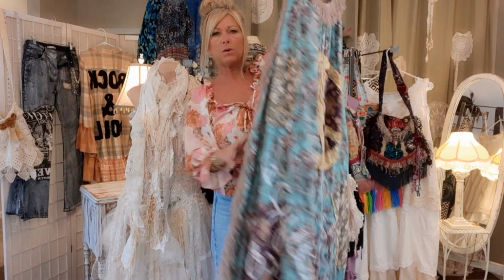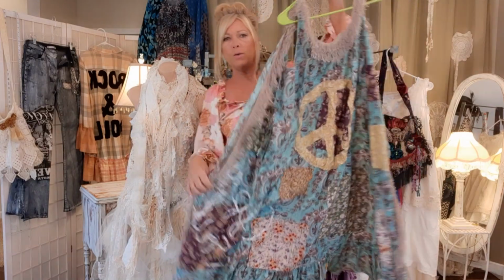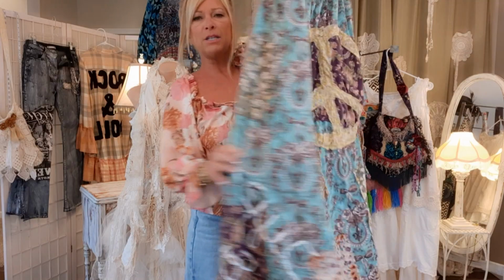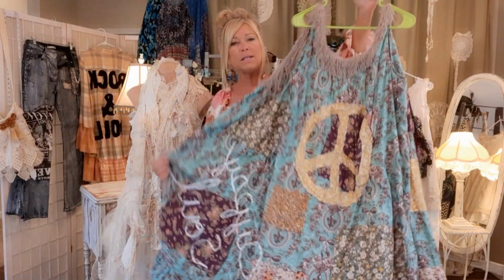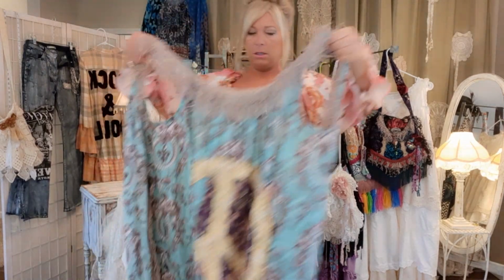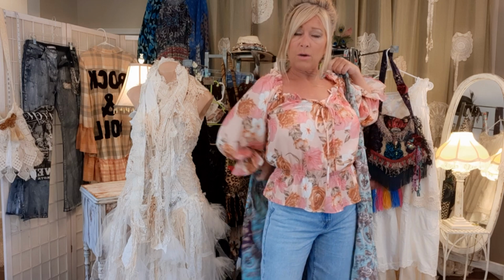I have this sort of duster kimono that I made from a dress and upcycled, and I put patches and lettering and things like that on it. If I were to list something like this, I would say handmade upcycled. I always start with that.